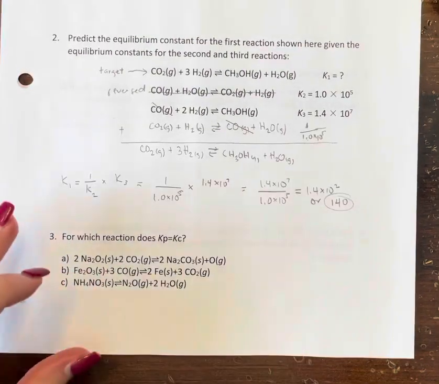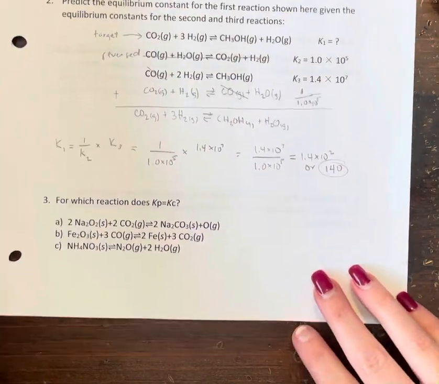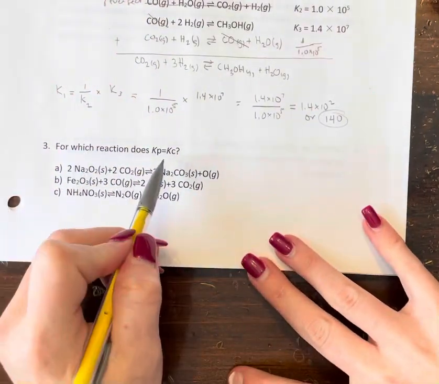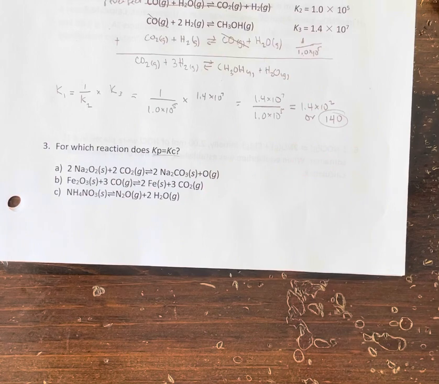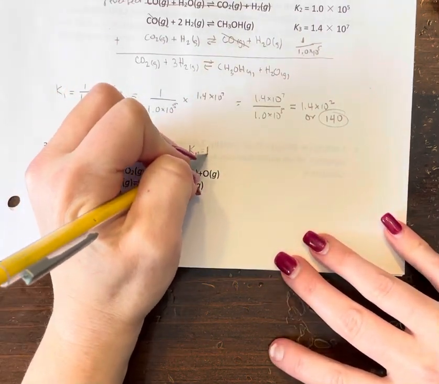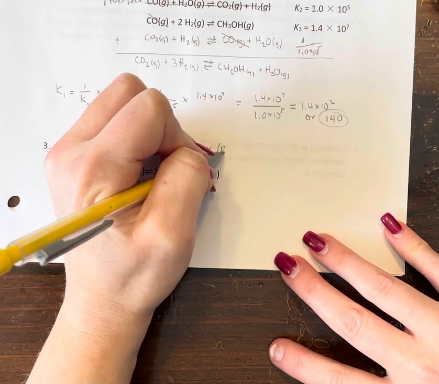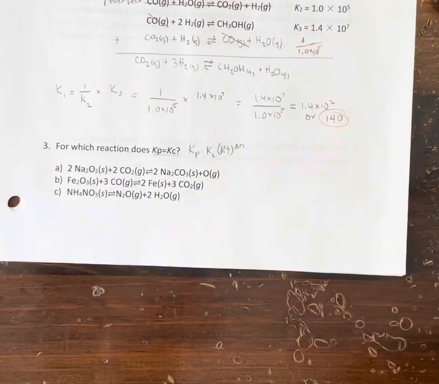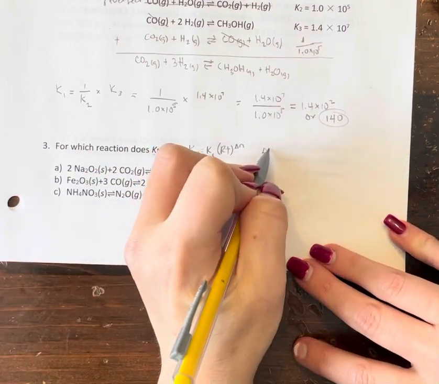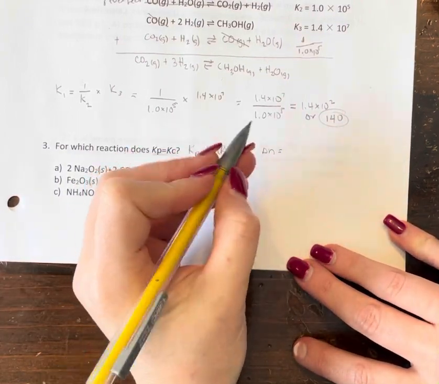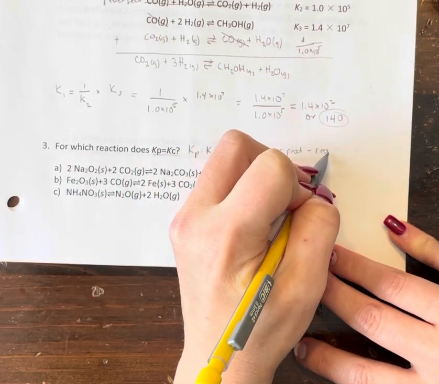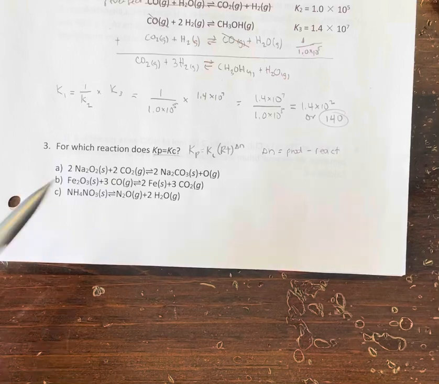Now let's also do this next series. We want to know when Kp equals Kc. So there's an equation that says Kp equals Kc times RT to the delta N. What we care about here is delta N. So delta N is going to equal your coefficients of products minus reactants.